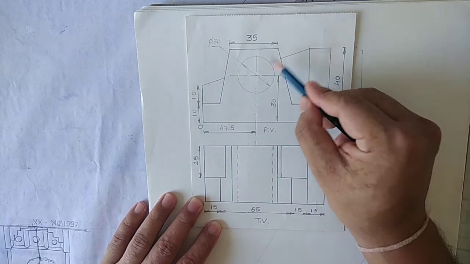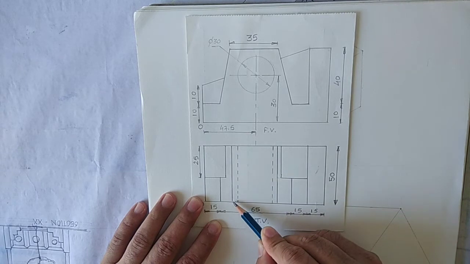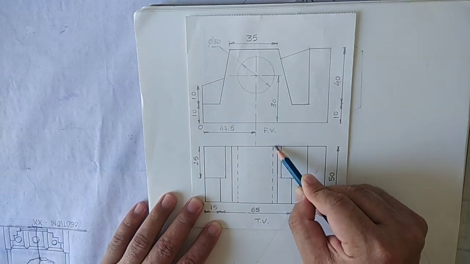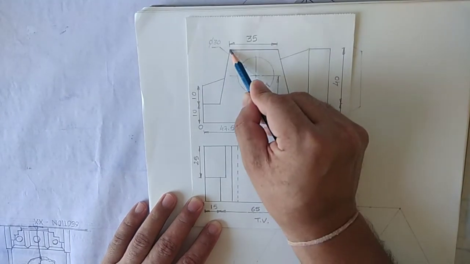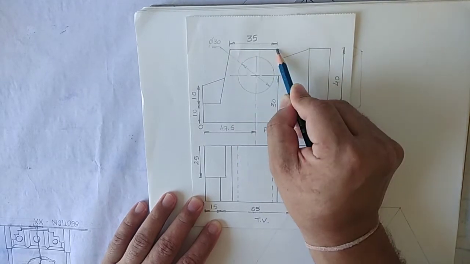Then after that class, in top view there is one more rectangle box. This is the projection of this flat surface.